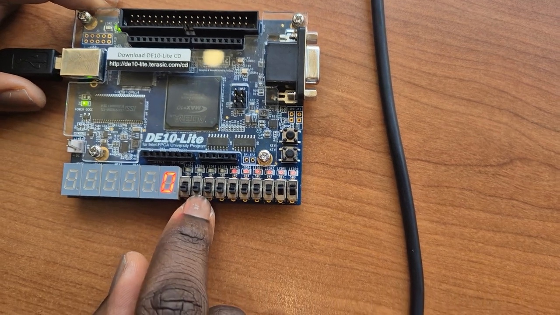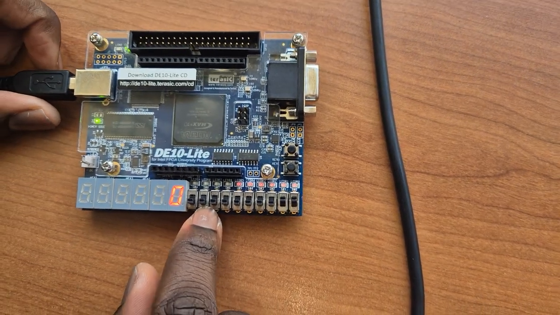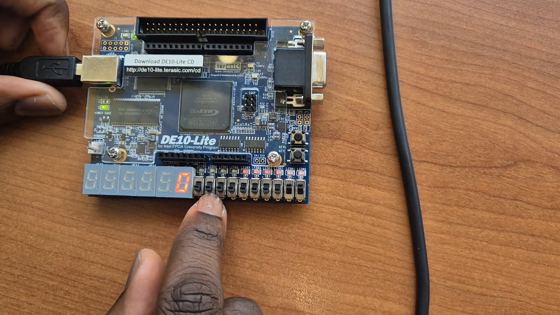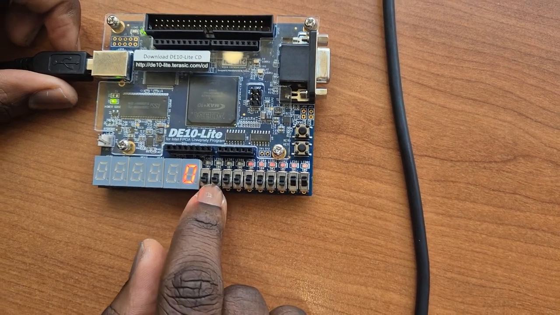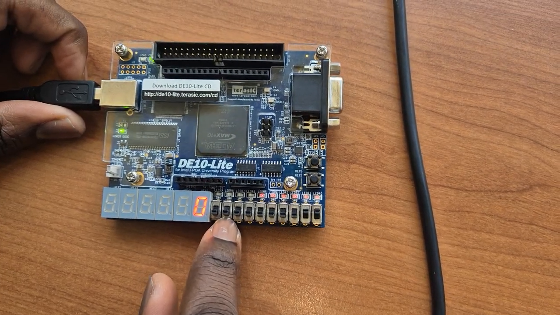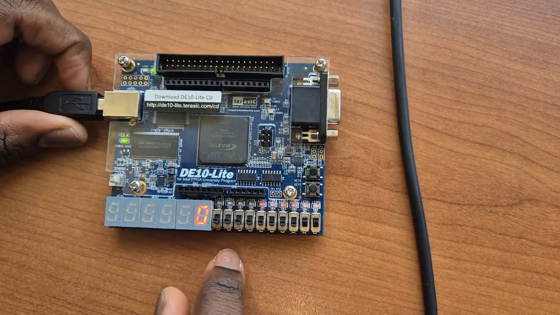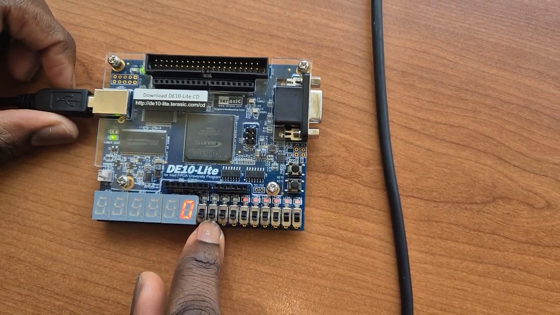Whenever we have 0, 0, that means that we have an AND. If we have 0, 1, that means that we have an OR. If we have 1, 0, that means that we have a NOT in the A input. And if we have 1, 1, that means that we have an XOR.